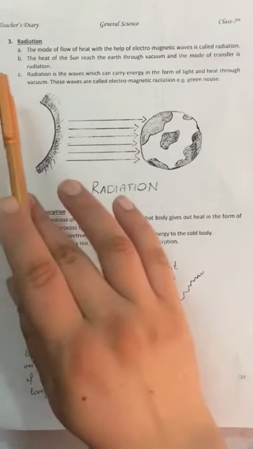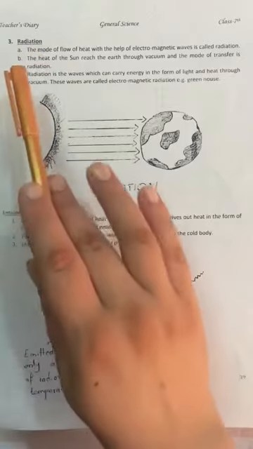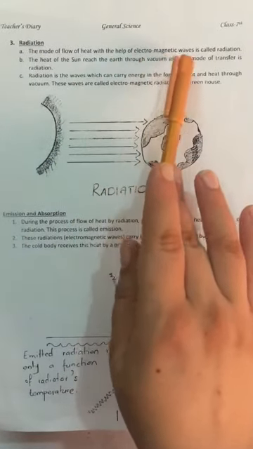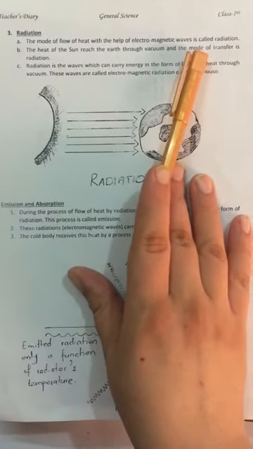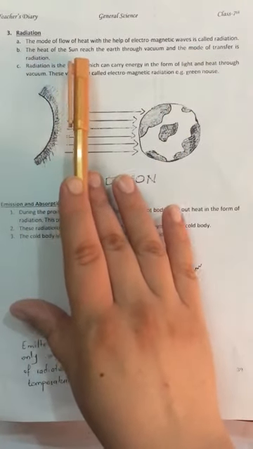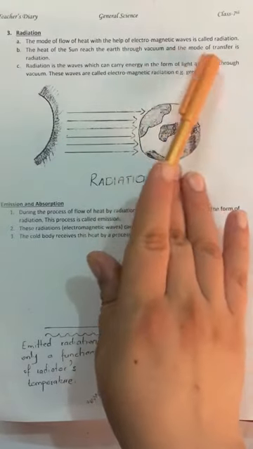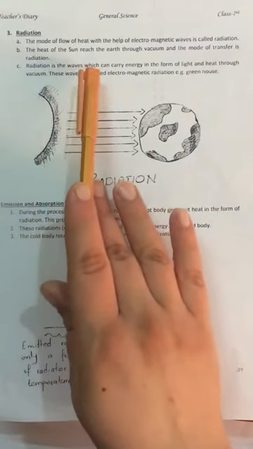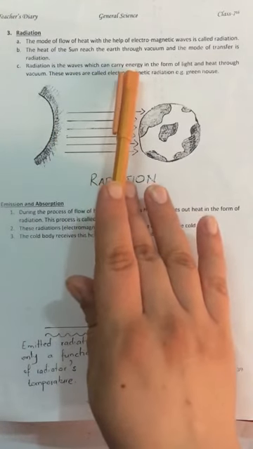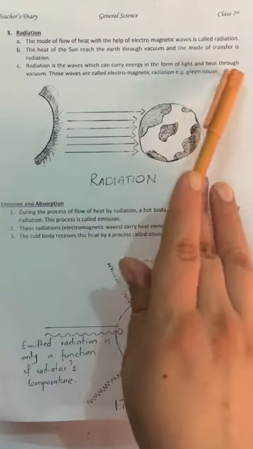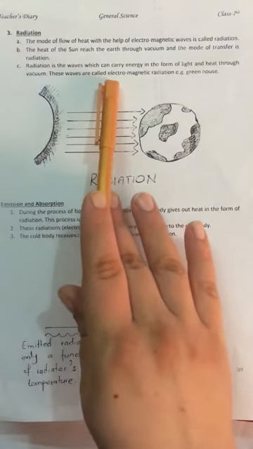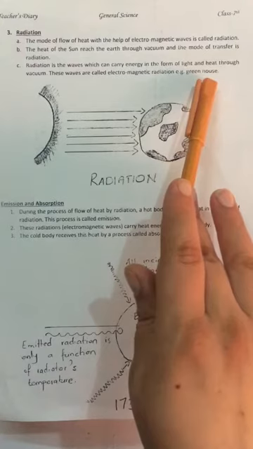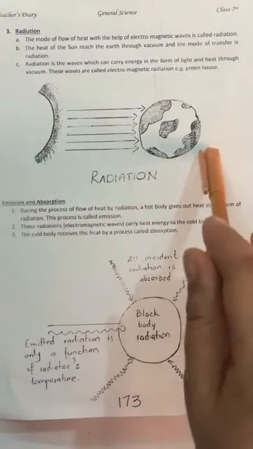Okay students, now give the 3rd heading radiation. Point A, the mode of flow of heat with the help of electromagnetic waves is called radiation. Point B, the heat of the sun reaches the earth through vacuum and the mode of transfer is radiation. Point C, radiation is the wave which can carry energy in the form of light and heat through vacuum. These waves are called electromagnetic radiation. For example, greenhouse.